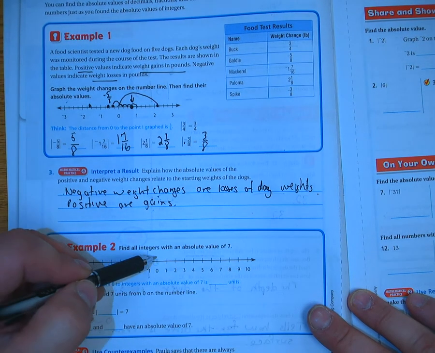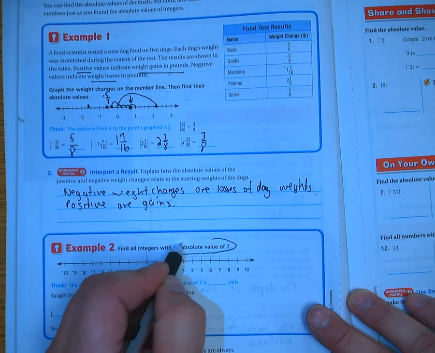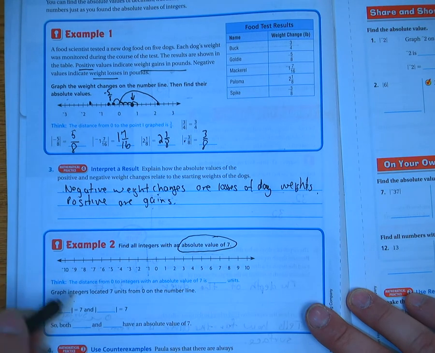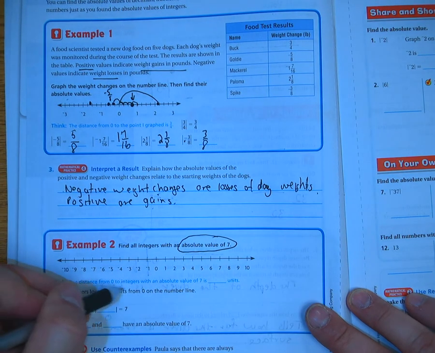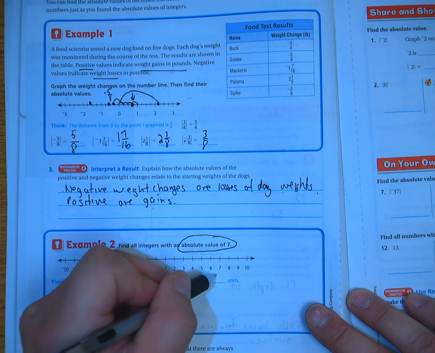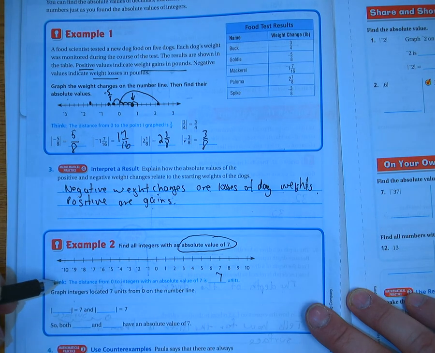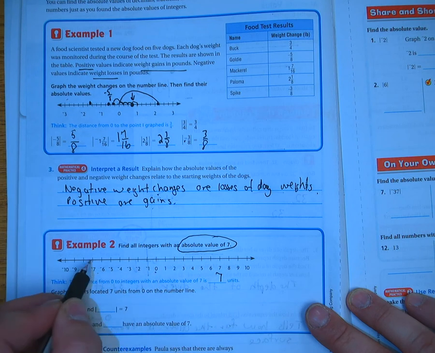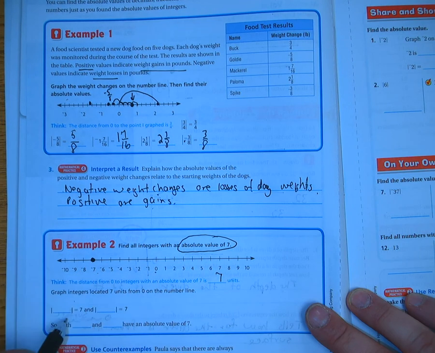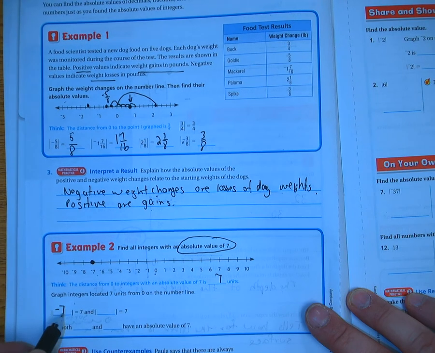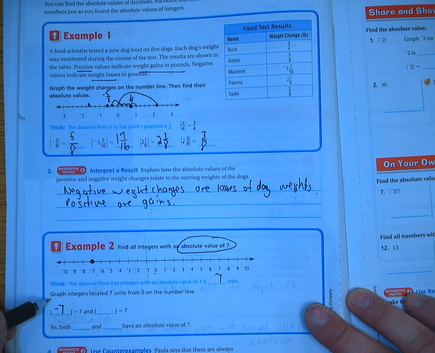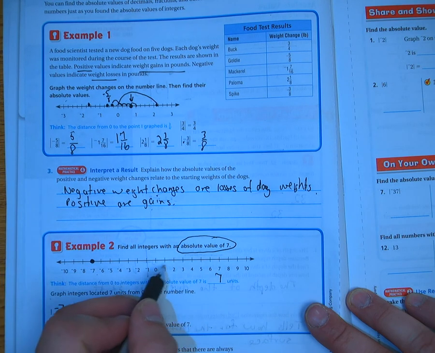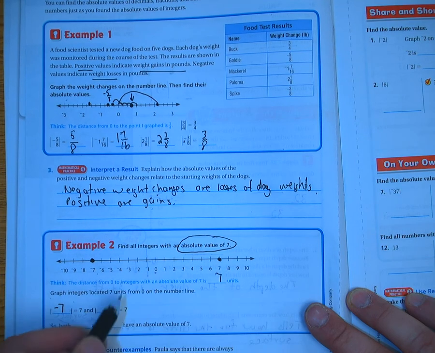Next example, find all the integers with the absolute value of 7. So remember, that's 7 units from 0. The distance from 0 to integers with absolute value of 7 is 7 units. When I look at 0 and I look 7 units this way, I end up at negative 7. So one of the integers with an absolute value of 7 is negative 7. The other one, when I look at 0 and go 7 units this way, is positive 7.